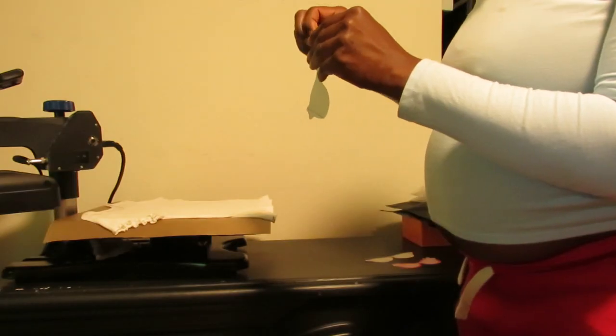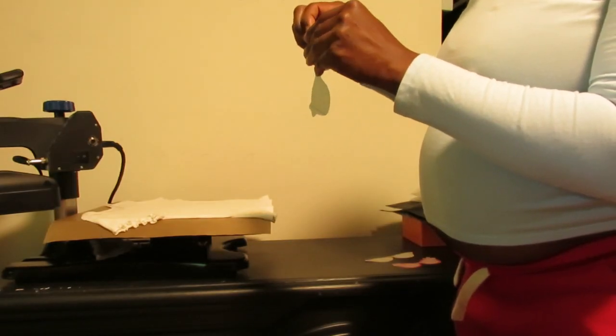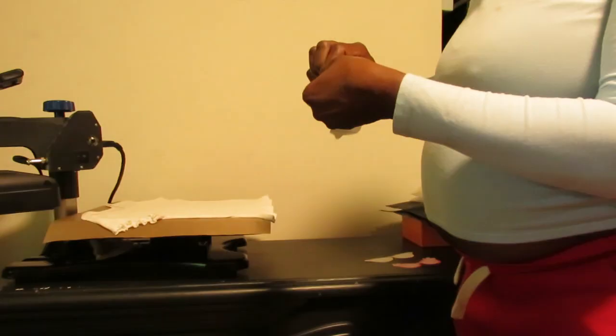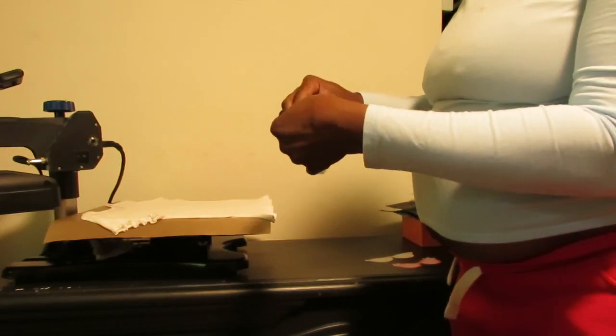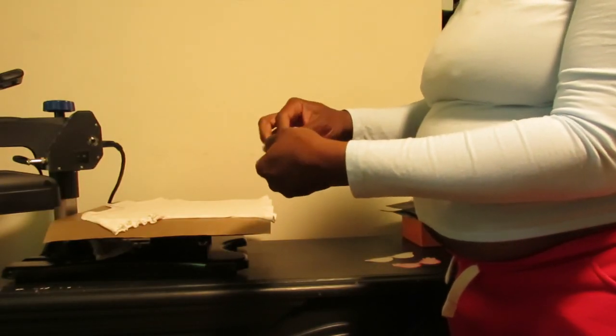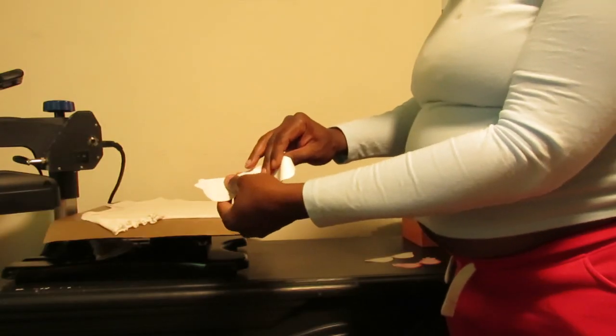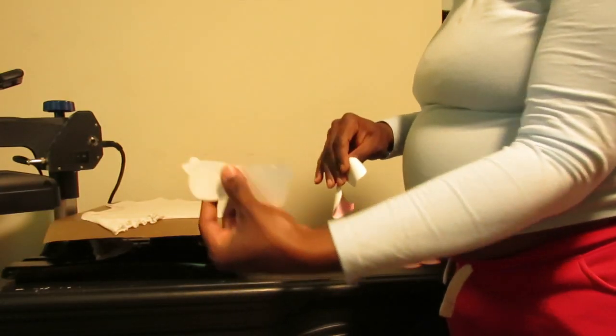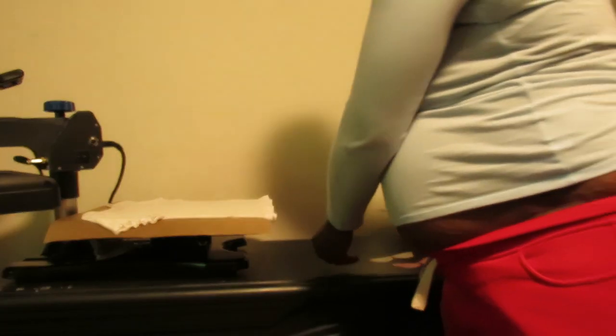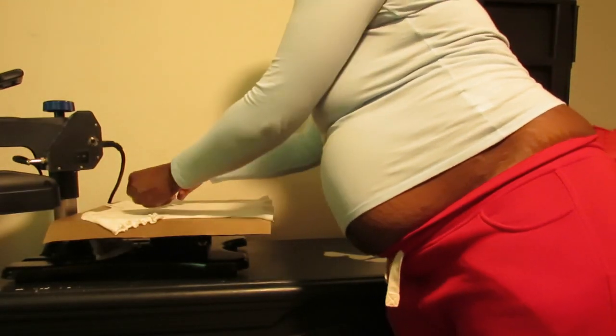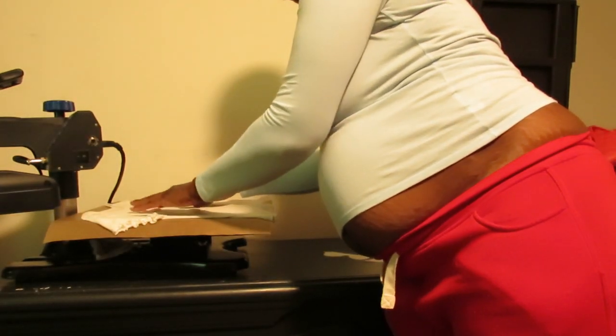You just want to be careful that you don't, if you're doing it immediately after printing, you might want to give it a few minutes to give the ink a chance to dry so you don't smear it. I just peeled it off, so I got this. I'm going to lay these glasses in position 1.